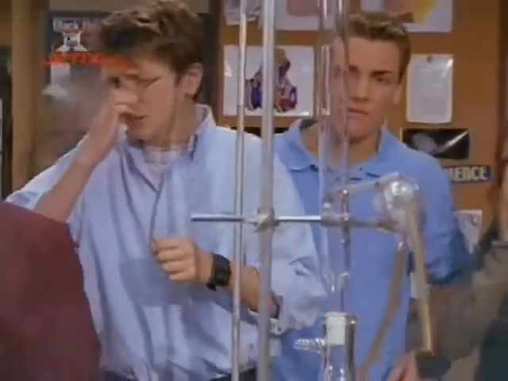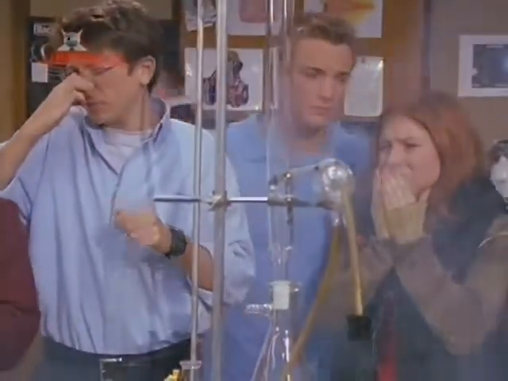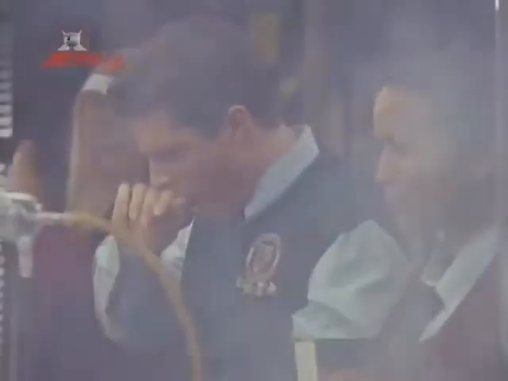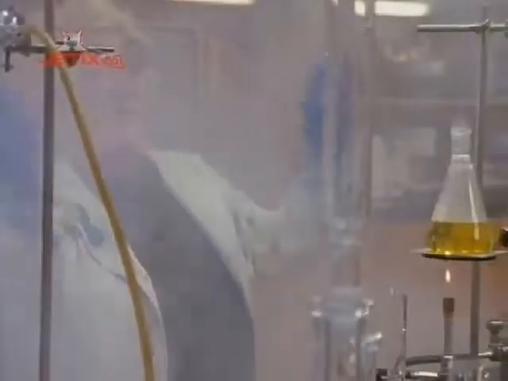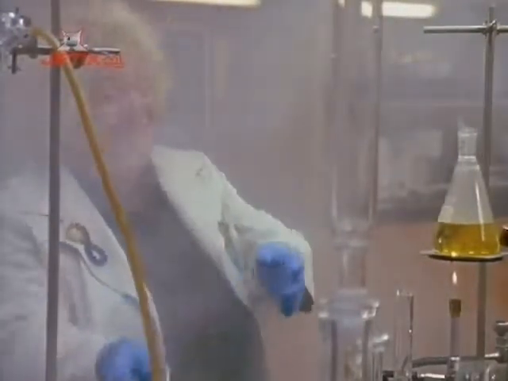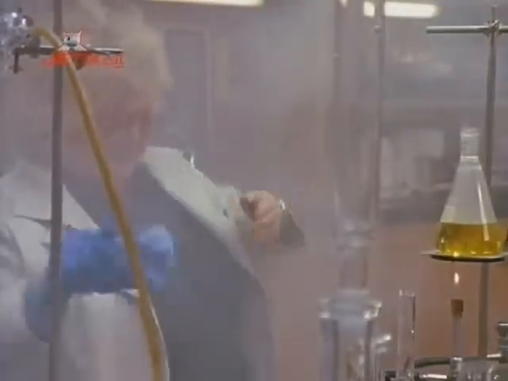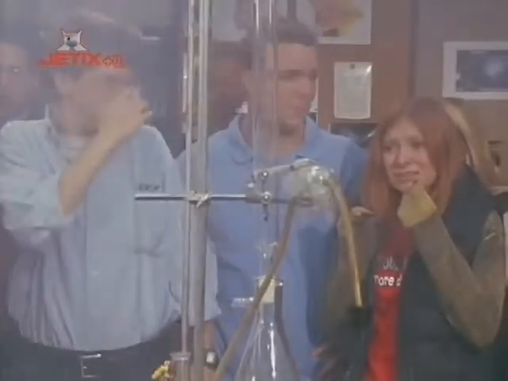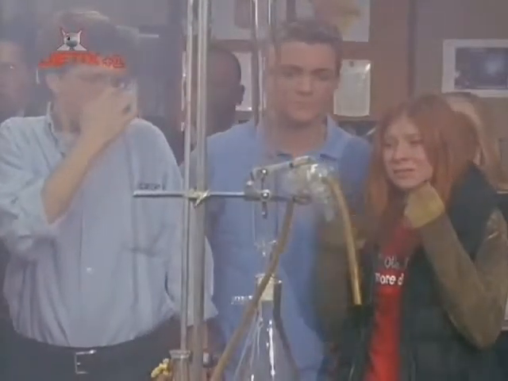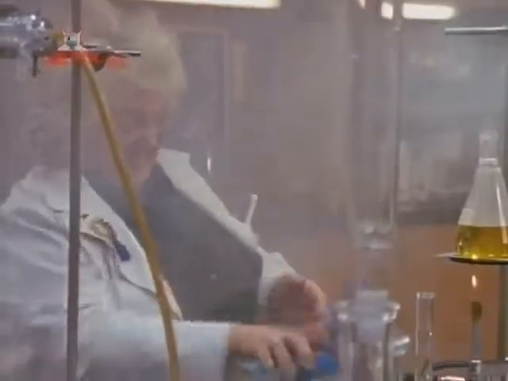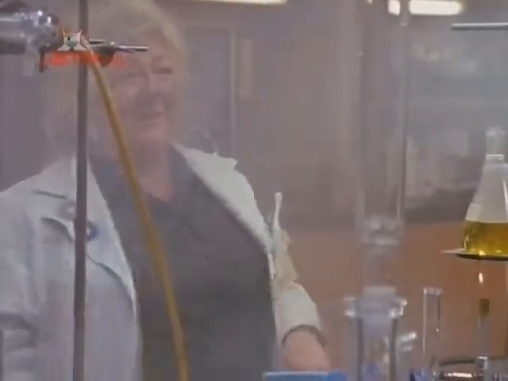Professor D, you okay? I was trying to convert beta santalol to its chiral opposite form. It's supposed to smell like sandalwood. Sorry, but that is definitely sulfurous. Yeah, I really blew that experiment, didn't I?